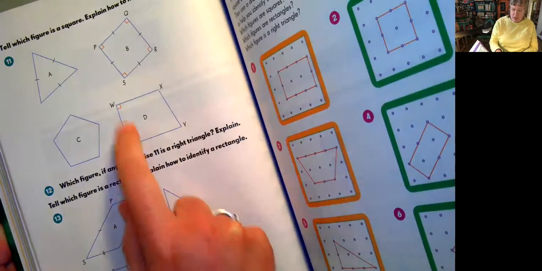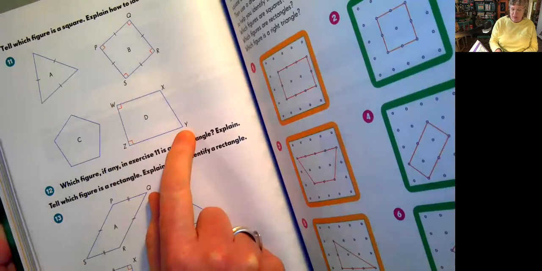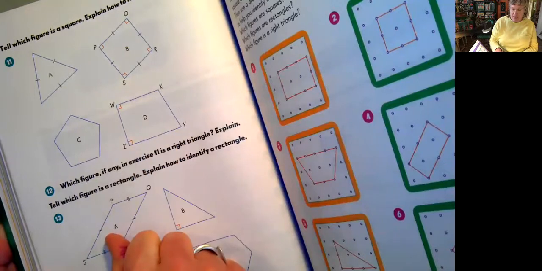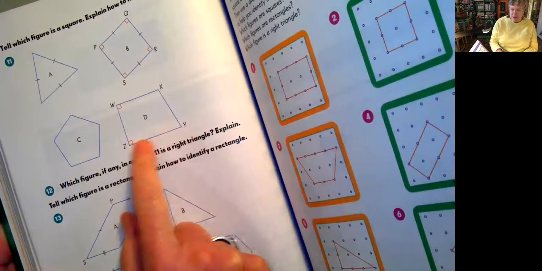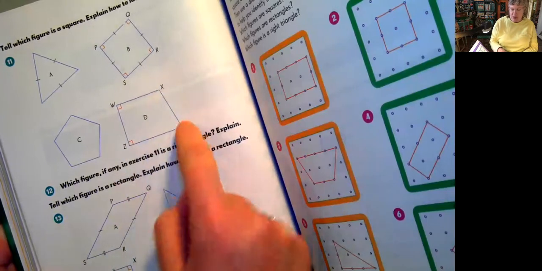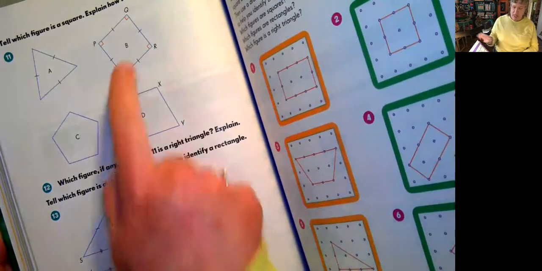We have two right angles. I see two pink boxes, but I do not see a pink box here, nor here. And also, this side's longer than this side, which means that this angle kicks out, so it's not a right angle. So we're going to say B is a square.